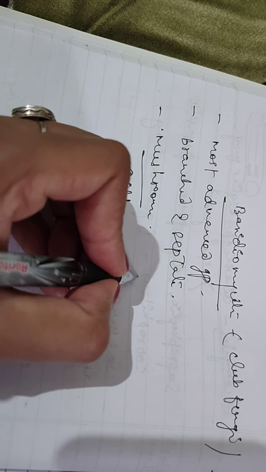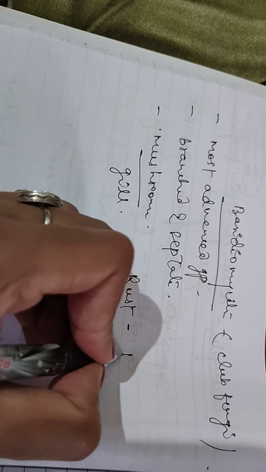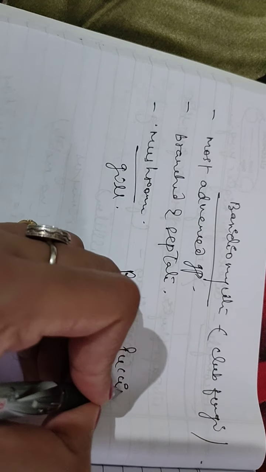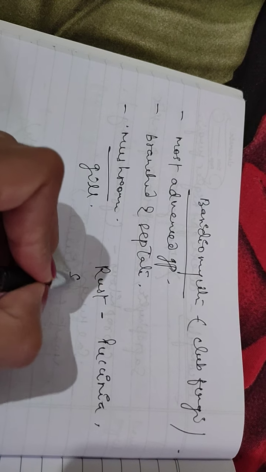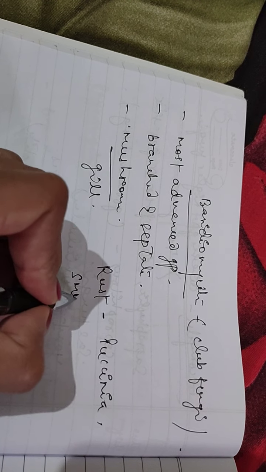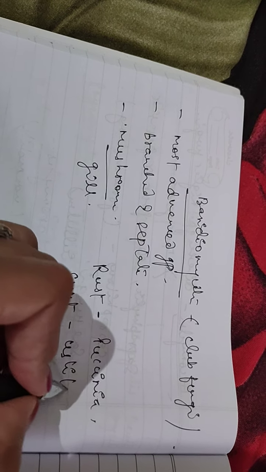There is a variety of group of fungi like rust. These are Puccinia, which causes wheat rust disease. Then smuts. This is Ustilago.